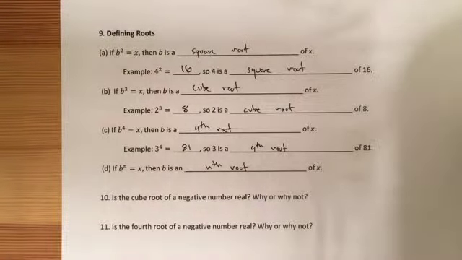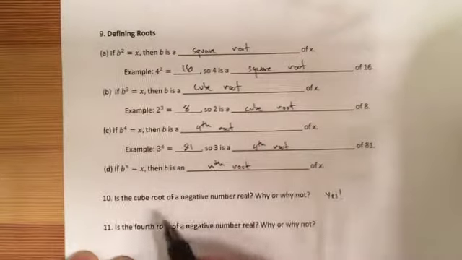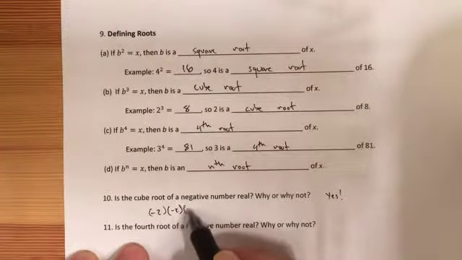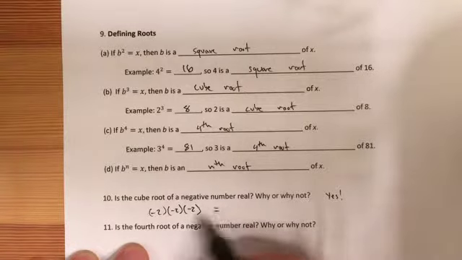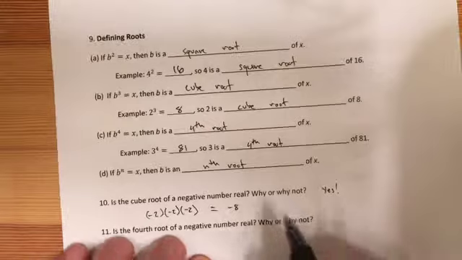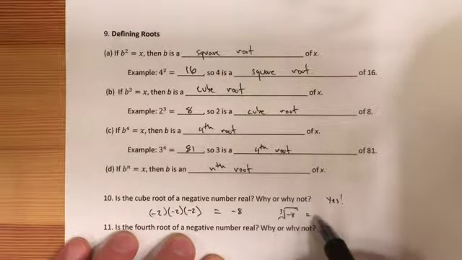So then, is the cube root of a negative number real? Why or why not? Well, I encourage you to think about that. But the answer is yes, it is. Because when you have a negative 2 times a negative 2 times a negative 2, you've got 3 negatives. So you can get a negative number for a cube root. So the cube root of negative 8 is a real number.